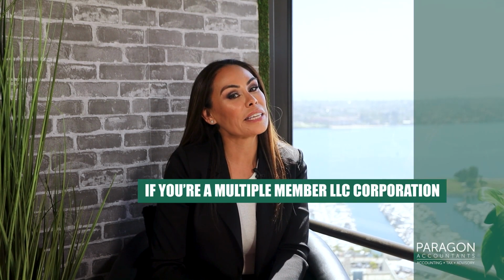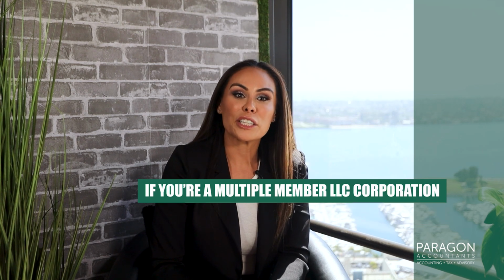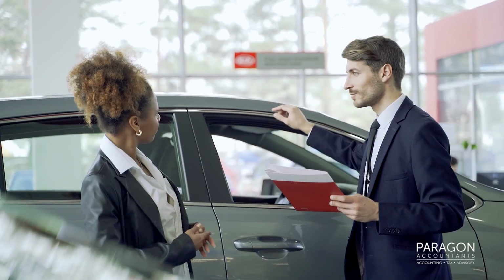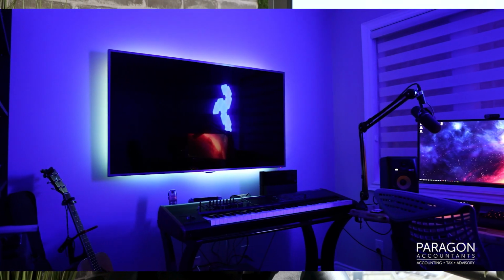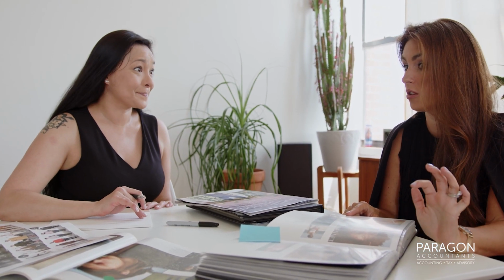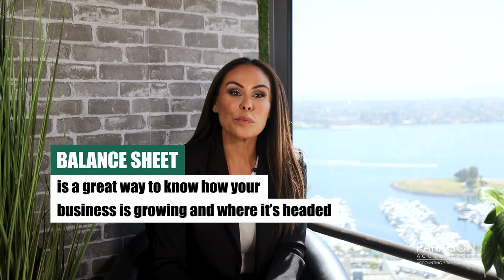If you're a sole proprietor, then you don't need a balance sheet, but if you're a multiple member LLC, corporation, or an S-Corp, you will need one. Things your balance sheet can show your tax professional that help them with your taxes: Did you buy a big investment like a car, equipment, or computer? Did you bring a new member or investor into the business? Did you sell stock or repurchase stock? A balance sheet is a great way to know how your business is growing and where it's headed.